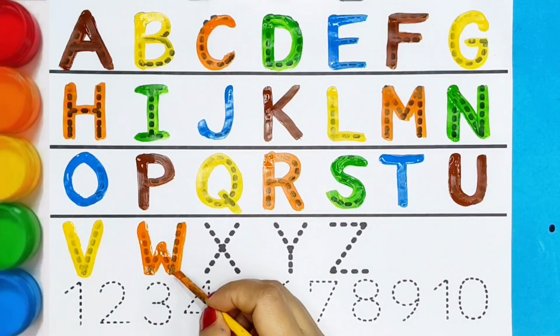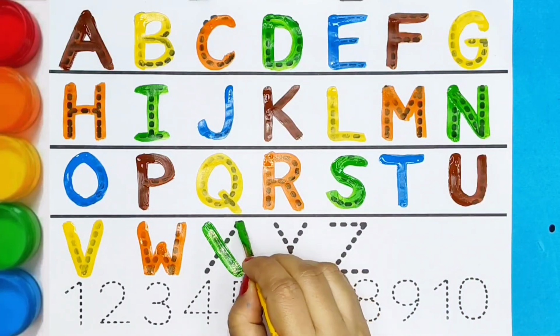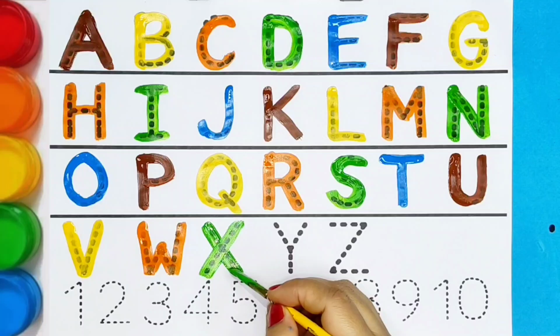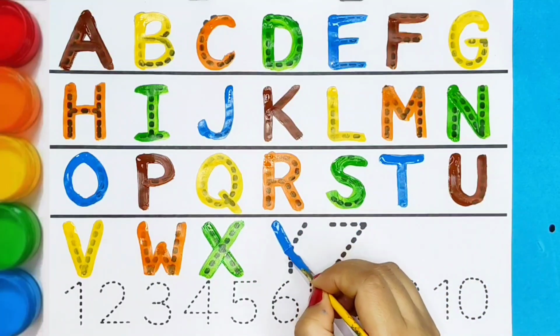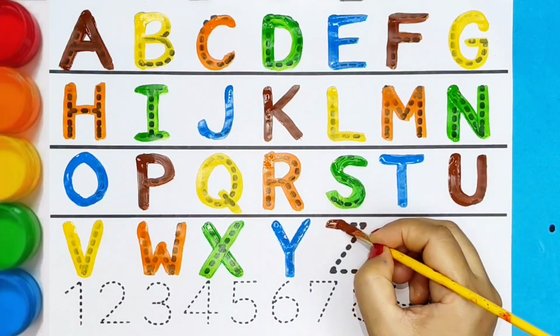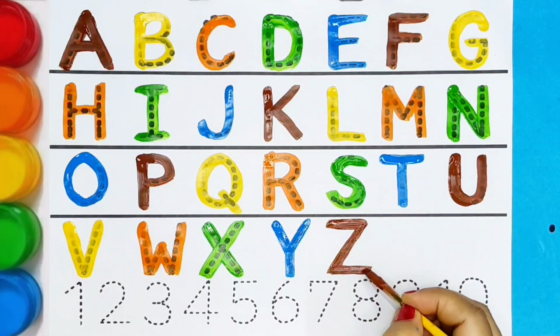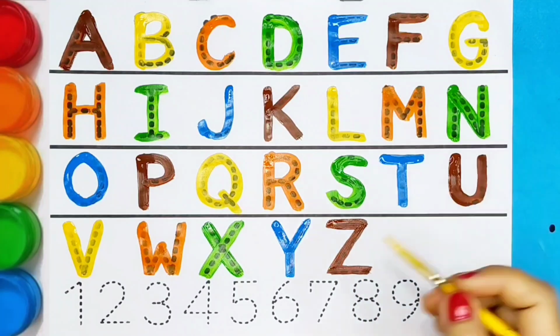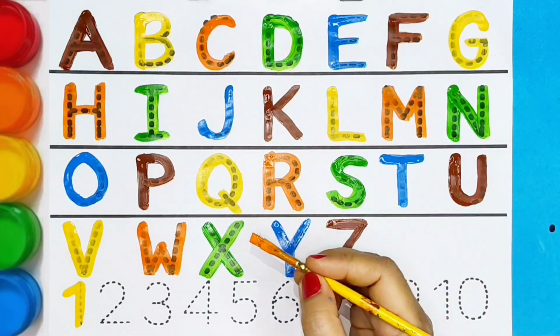W for water, light green color. X for Xmas tree, sky blue color. Y for yak, brown color. Z for zebra, yellow color. 1, orange color.